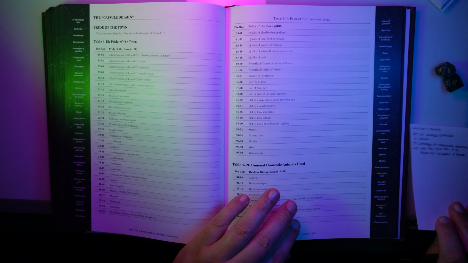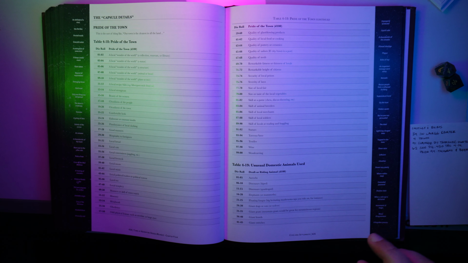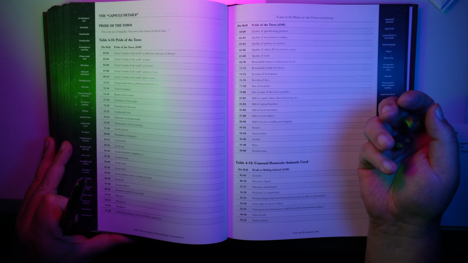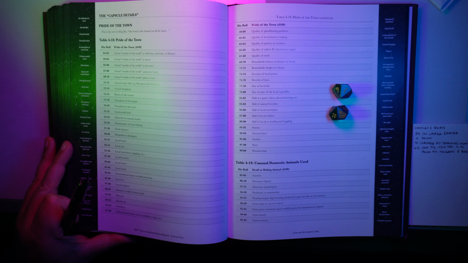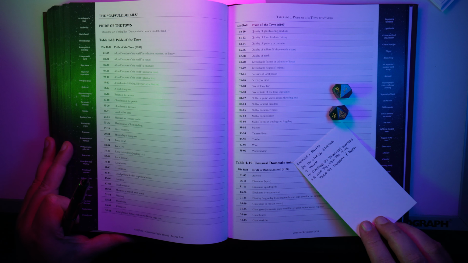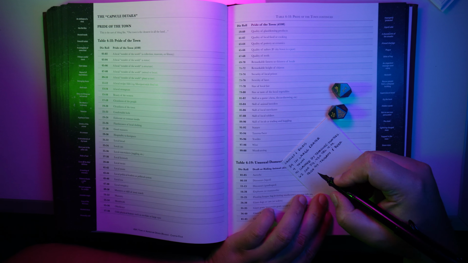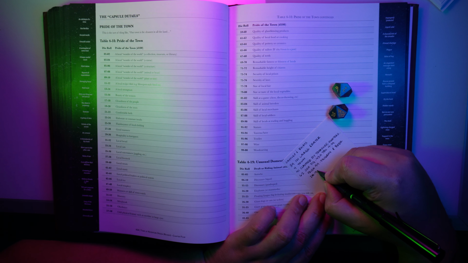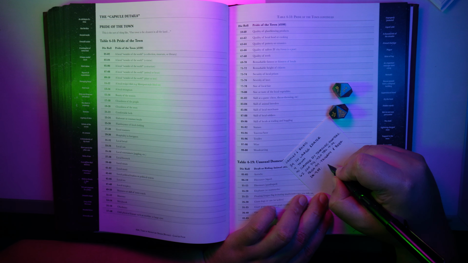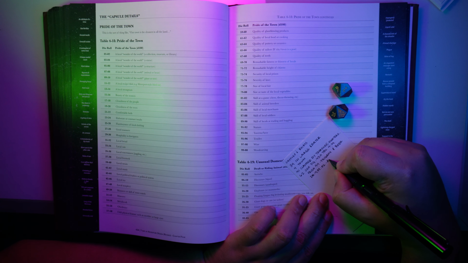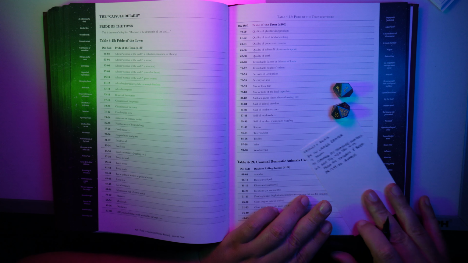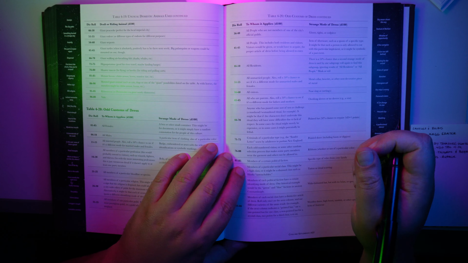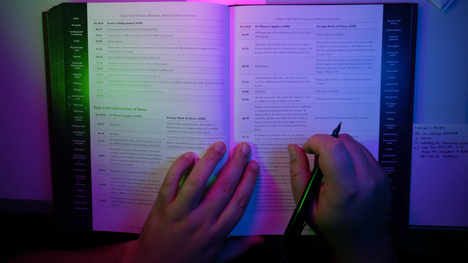Now this town in a crater kind of feels like a Vesuvius kind of thing, Pompeii. We rolled a 2 for unusual domestic animals used. We rolled a 2, which is aurochs. So, kind of oxen type creatures, if I understand how that is supposed to work. Is that what aurochs are?